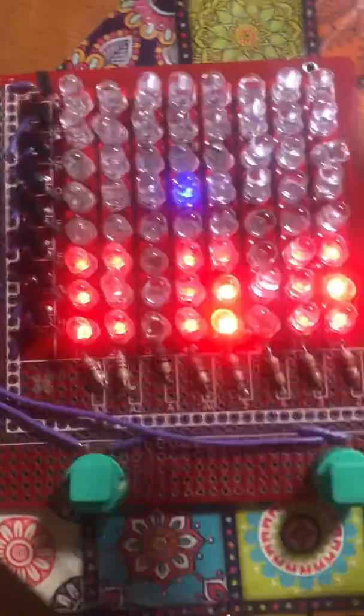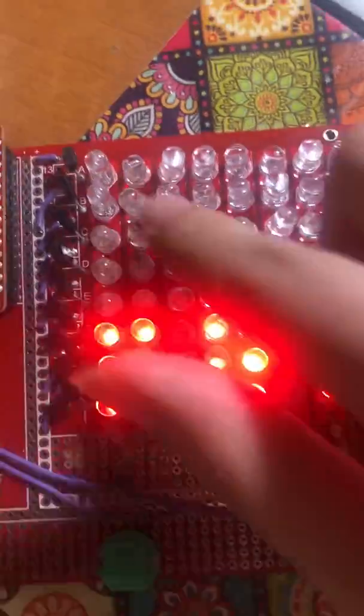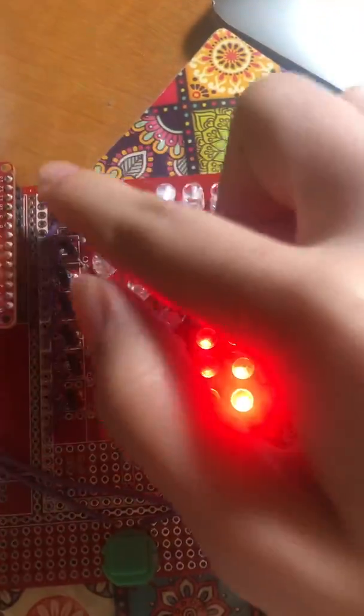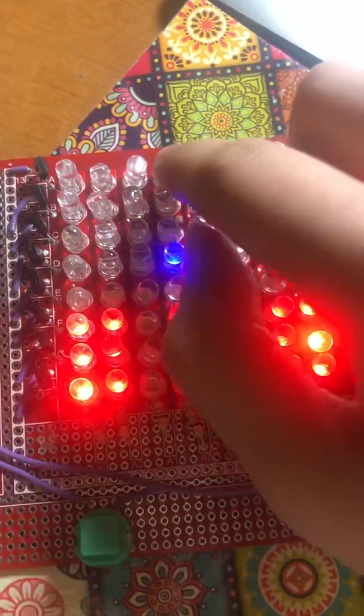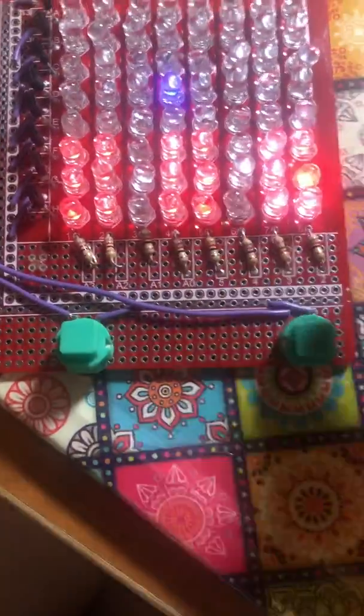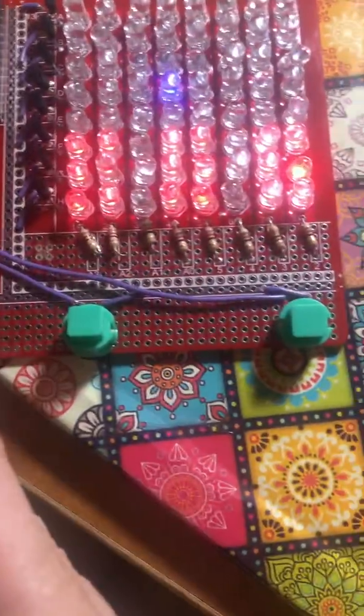Alright, so in the initial state, the snake is only size 1, and it's located at the 0, 1, 2, 3 by 0, 1, 2, 3 cell, or element. I have two push buttons. This is the right button and this is the left button.